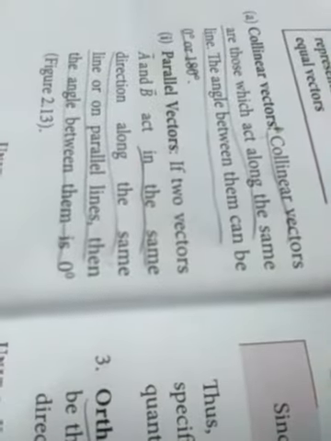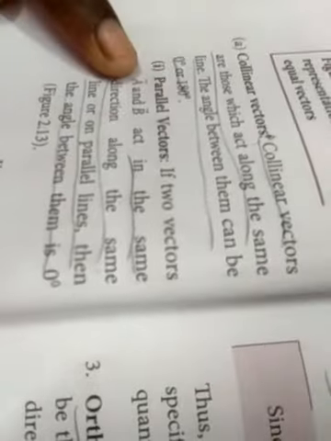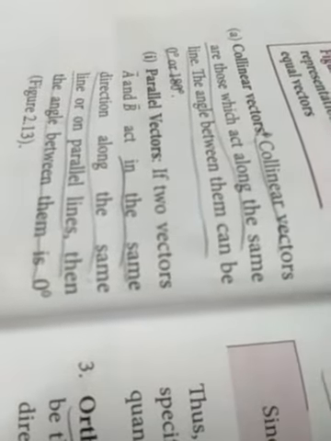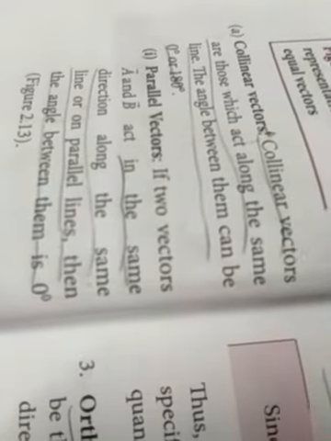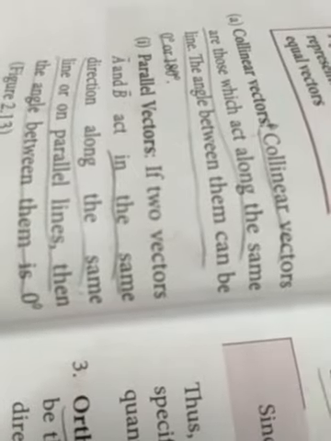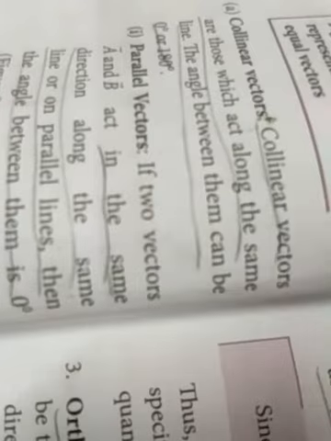Collinear vectors are those which act along the same line. The angle between them is 0 degree or 180 degree. So collinear vectors are of two types: one is a parallel vector, another one is an anti-parallel vector. One is 0 degree, another one is 180 degree.